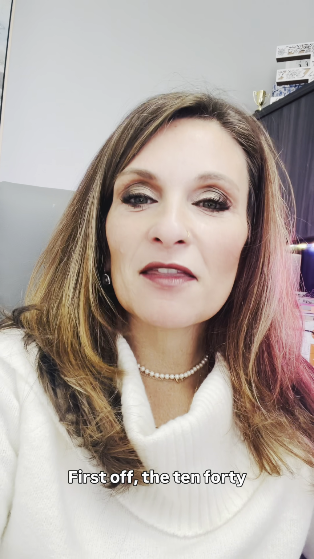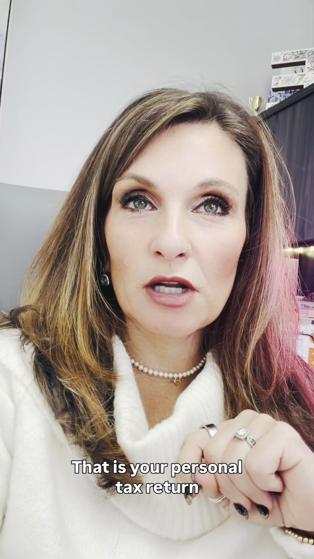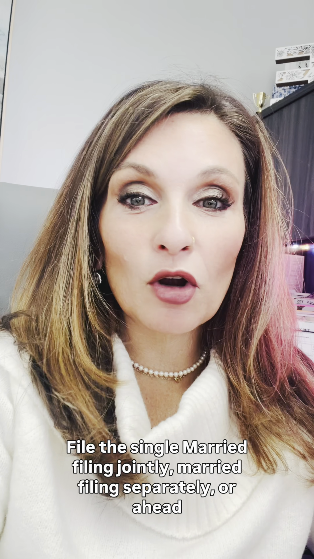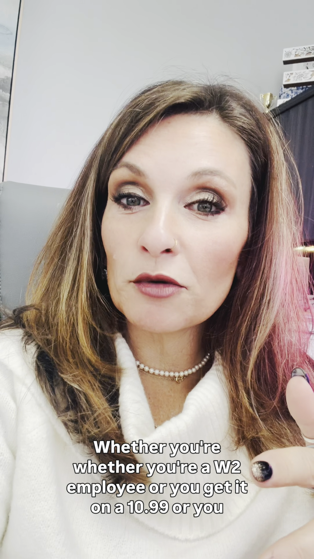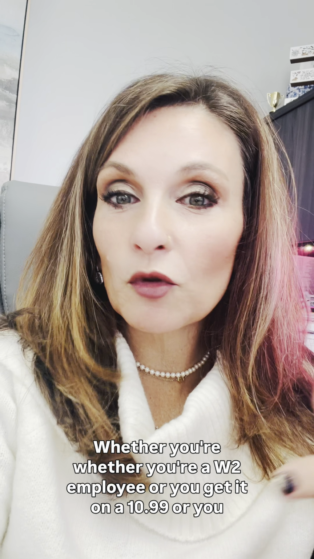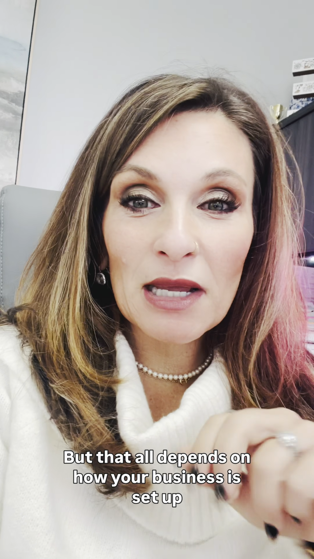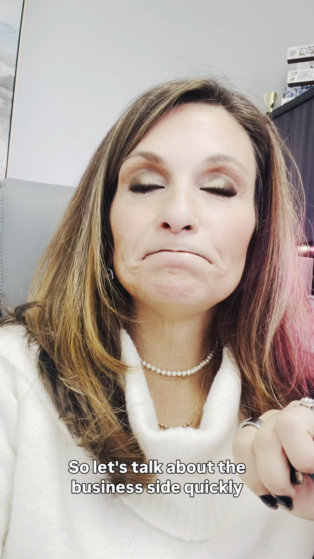First off, the 1040. Everyone starts with a 1040. That is your personal tax return, filed as single, married filing jointly, married filing separately, or head of household. This is where you report your income, whether you're a W-2 employee or you get it on a 1099 or you have business income. But that all depends on how your business is set up. So let's talk about the business side quickly.